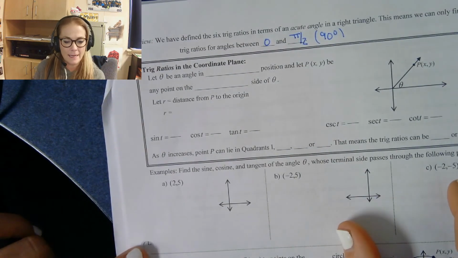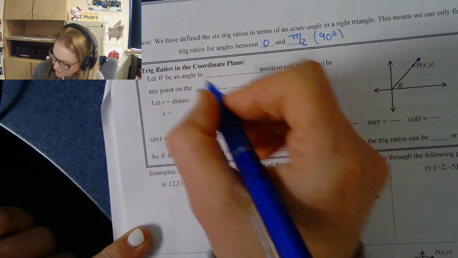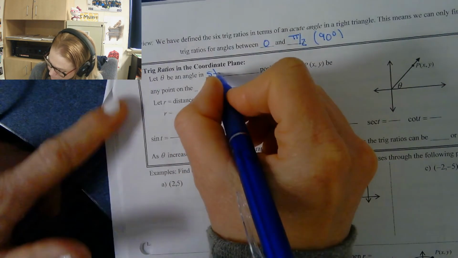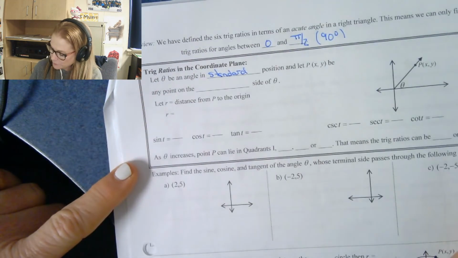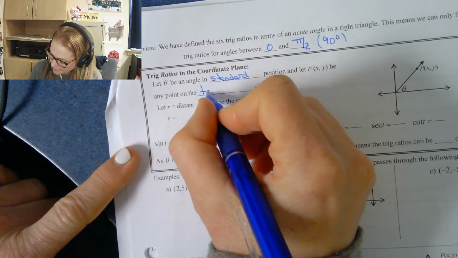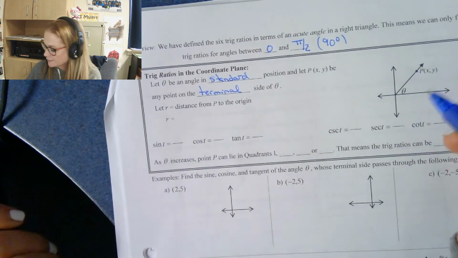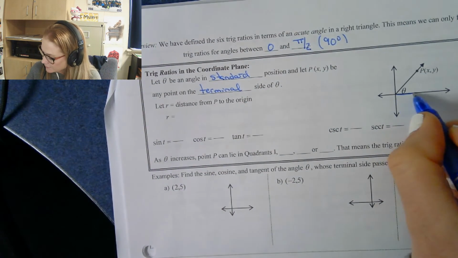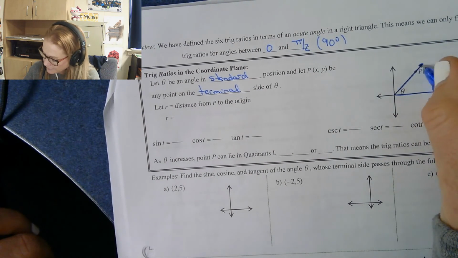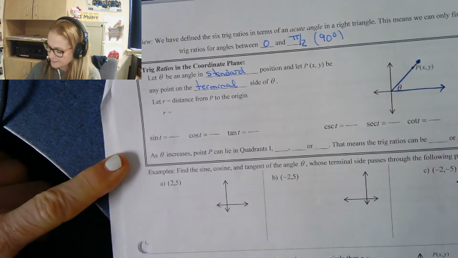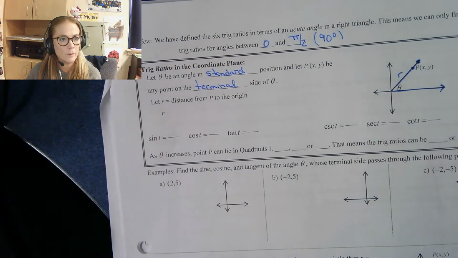So let theta be an angle in standard position, and let (x, y) be any point on the terminal side. Okay, so here's standard position. Here's the initial side, and here's the terminal side. All right. Let r be the distance from P to the origin, so kind of like a radius.